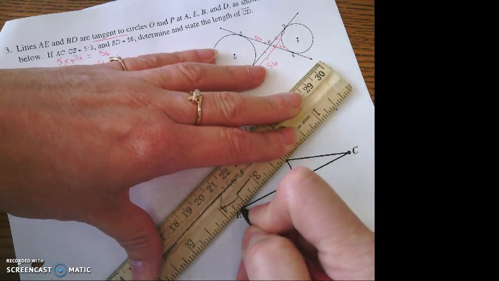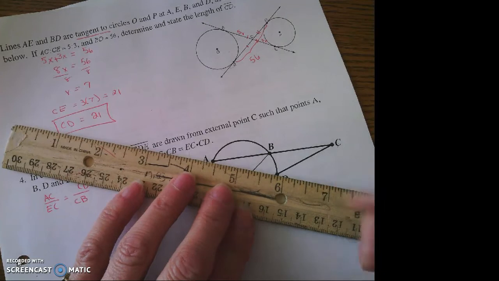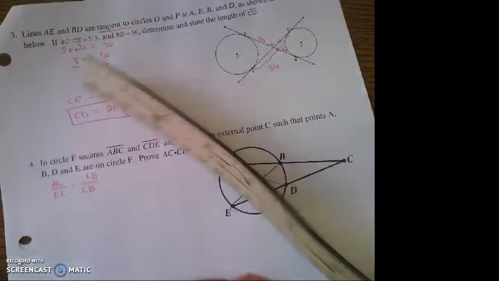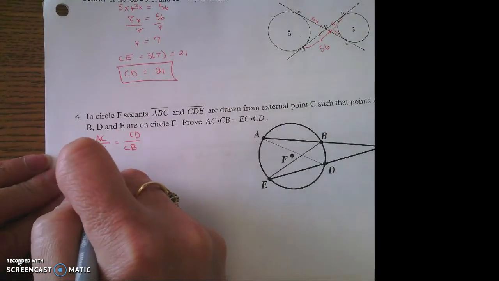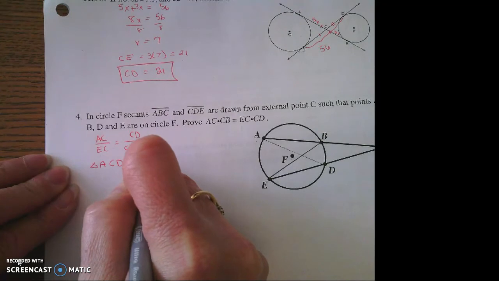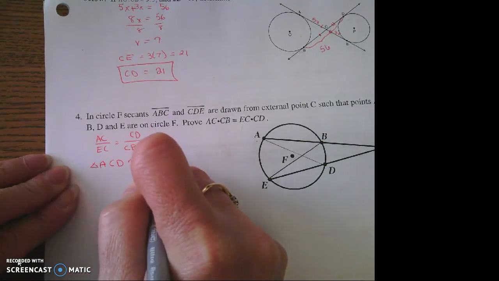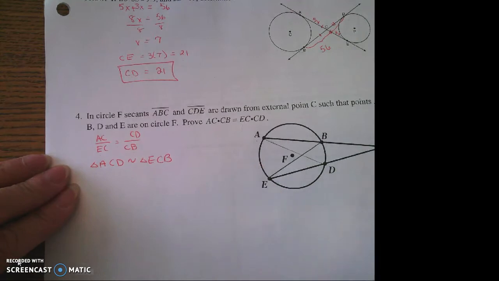We're going to crisscross connect, and we're going to connect the line segment AD. This now creates two similar triangles. So we can now prove triangle ACD is similar to triangle ECB.